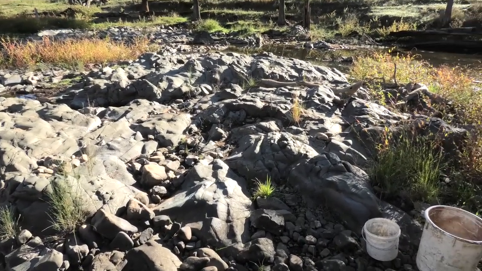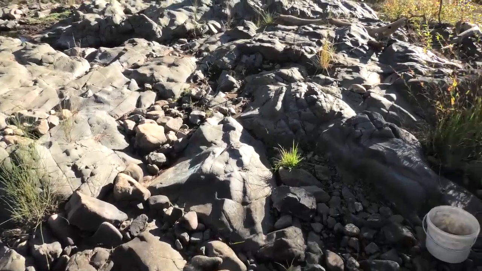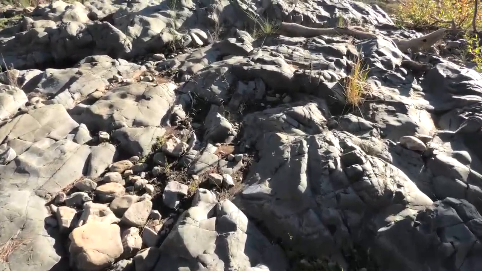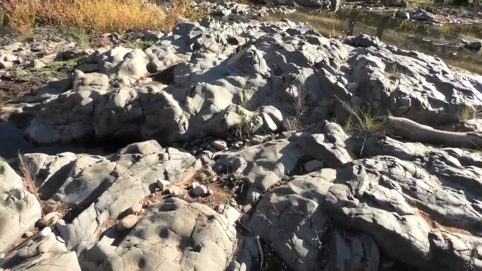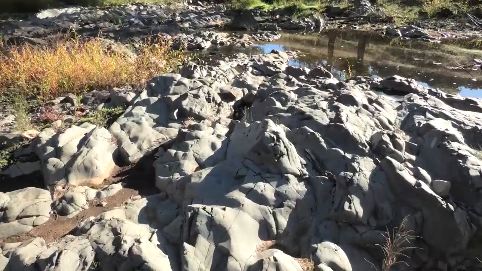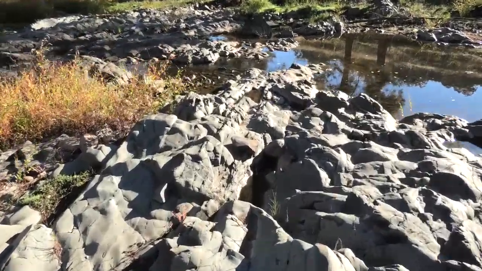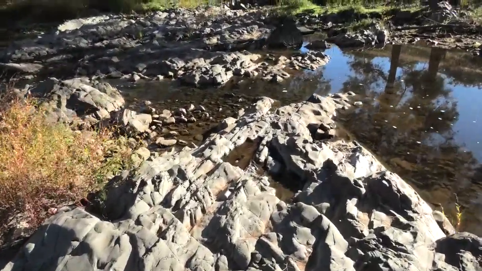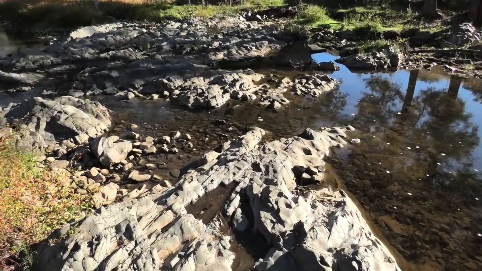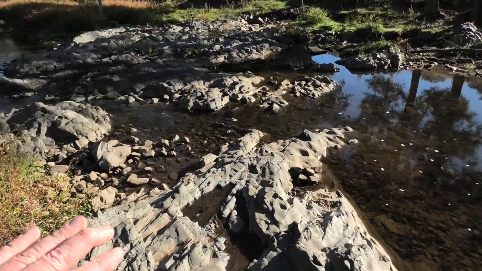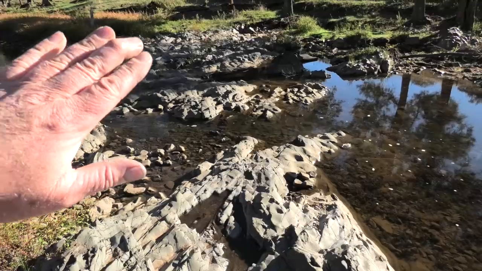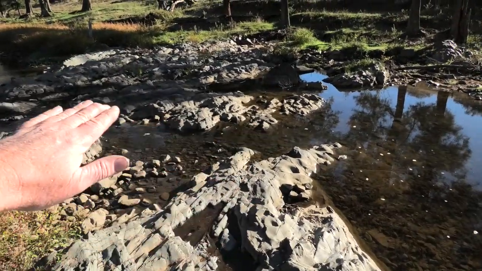We've got high areas of bedrock on the side, and then as you get closer to the stream, the bedrock has been worn down lower, and that's where the water is currently running. The reason it's worn lower there is because you've got the most pressure there and the most volume of material that's moving across there.